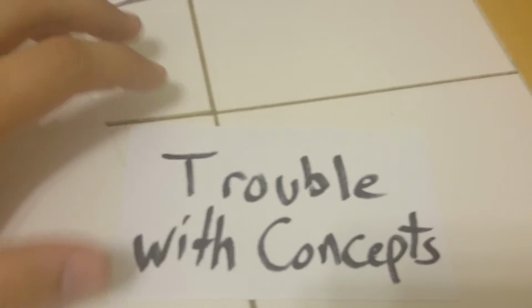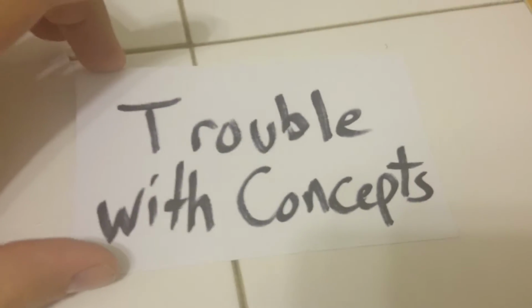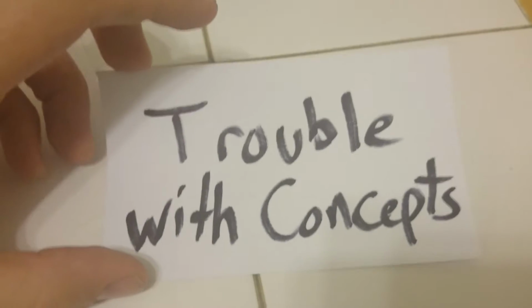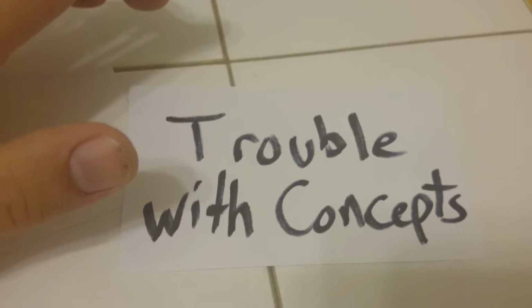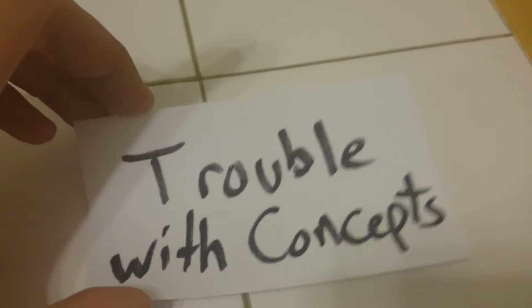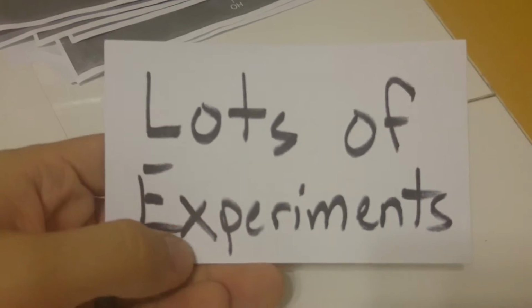Alright, I was having trouble with concepts at first because I understood what the element was, but I wasn't quite sure what I could implement into the entire table based on this element. So I decided I probably should do lots of experiments.